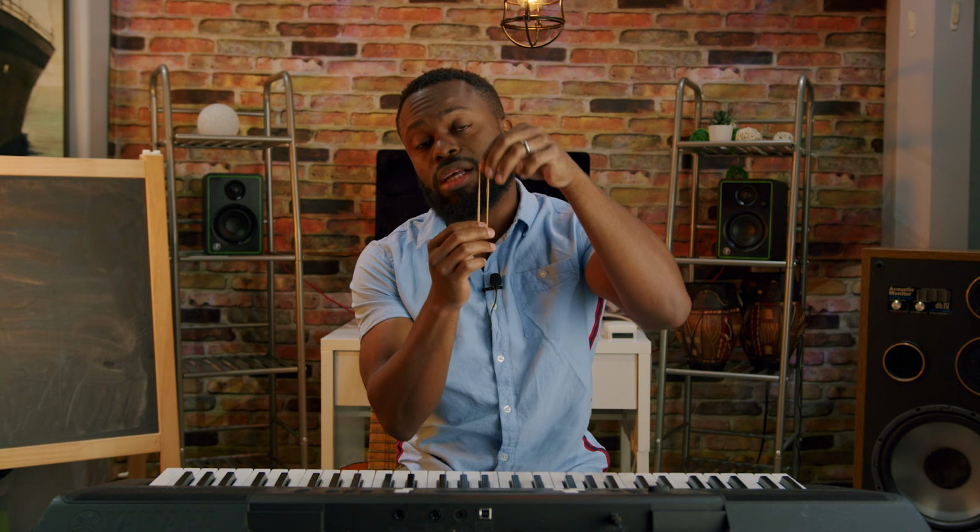So if we were to use the pentatonic as an example, I'm holding the pitch, and see how I did it slow? You don't have to do your riffs quick in order to have note separation, okay? You can do it slow and still separate your notes, okay? So, now you see what's going on there.